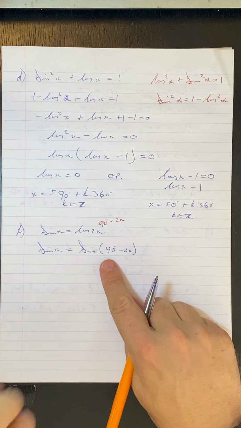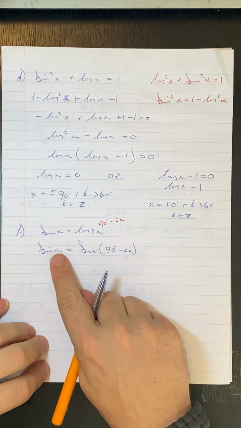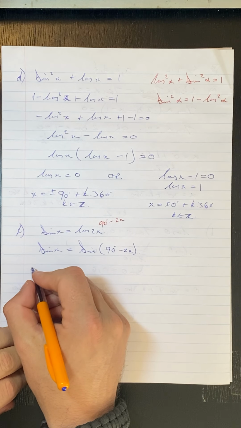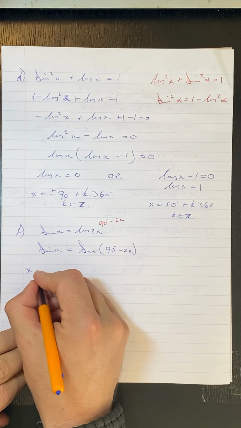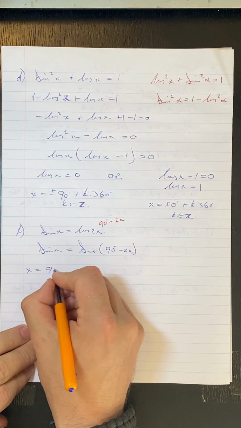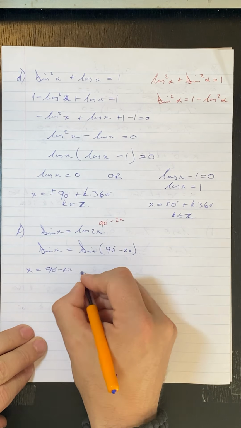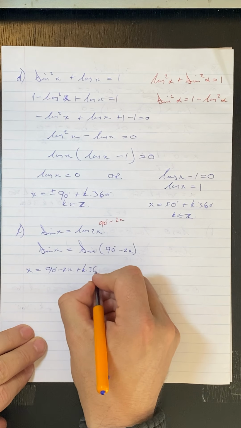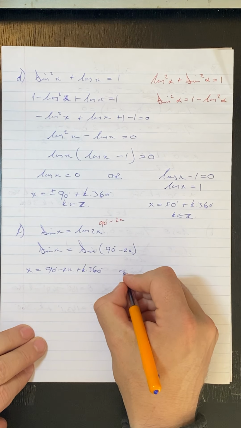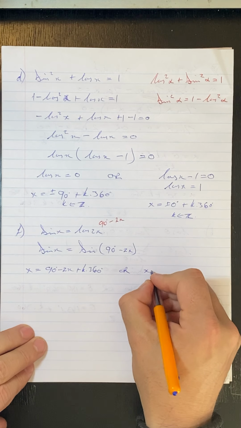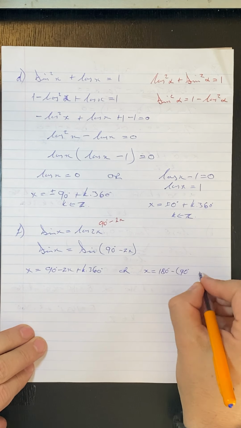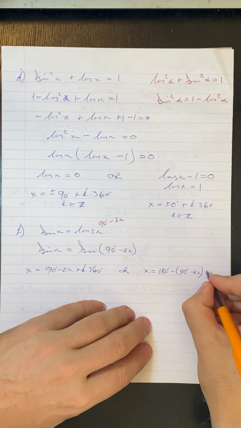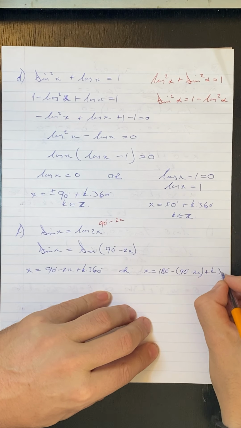So this is our angle or our reference angle, and that's our angle. It's sine, so we're going to get two parts to this. So x is equal to 90 minus 2x plus k 360, or x is equal to 180 minus 90 minus 2x plus k 360.